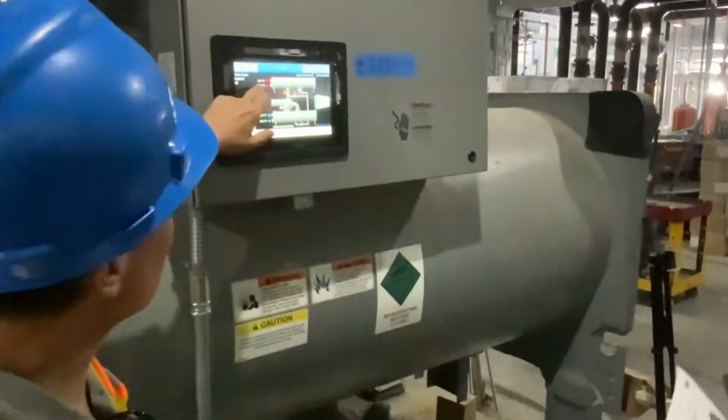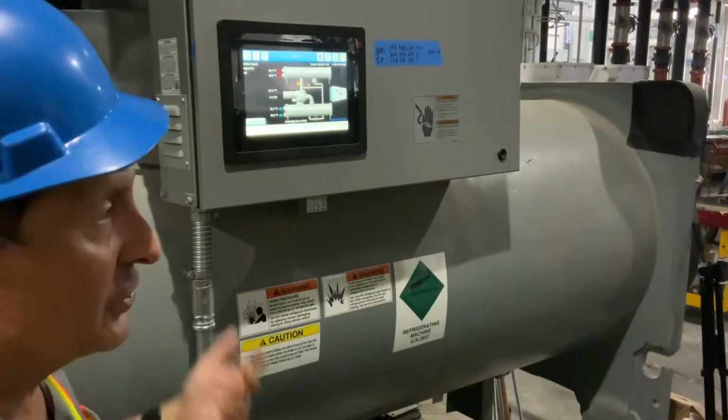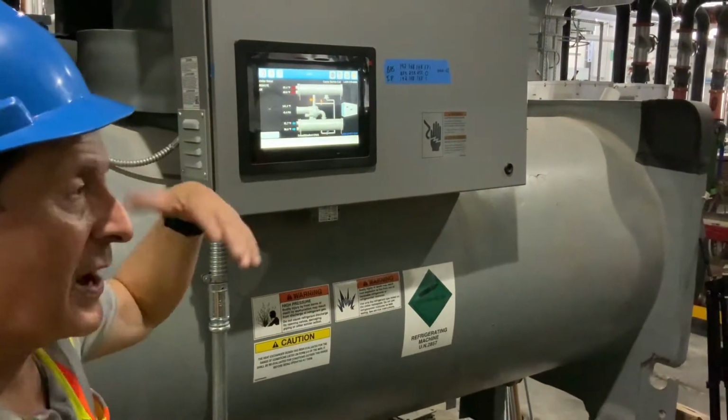So the approach was pretty close. I wish it was running. I could show you it. Yep. If it starts, keep your eye on it.